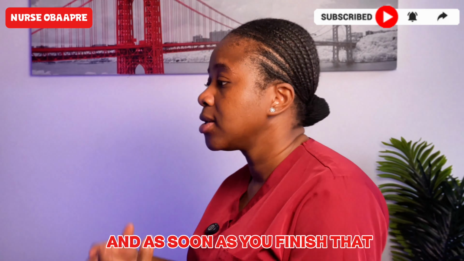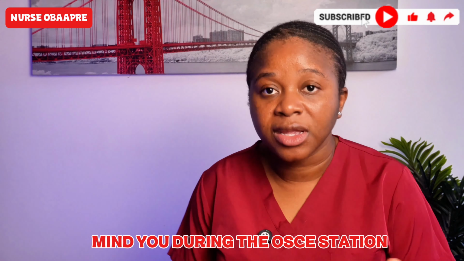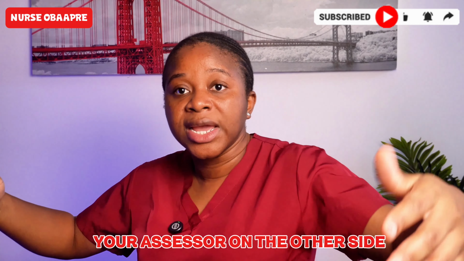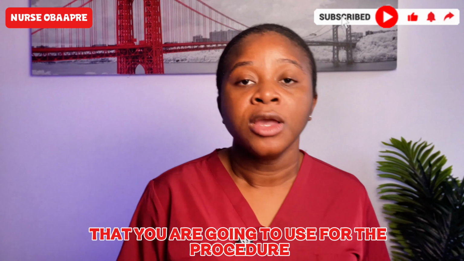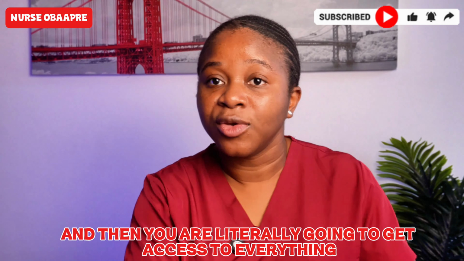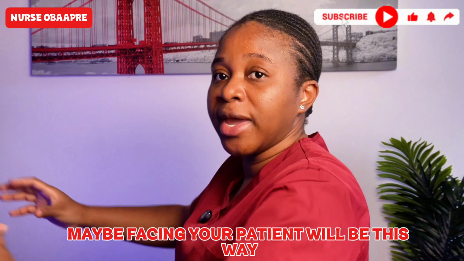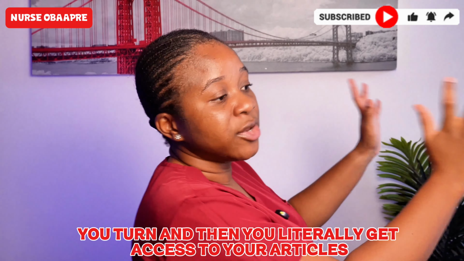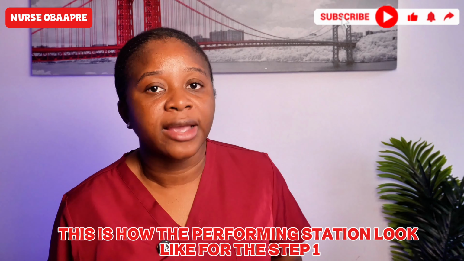And as soon as you finish that, you are going to leave the scene, go and gather your articles from that side. Mind you, during the OSCE station, that room is literally going to have the patient bed on one side, your assessor on the other side, and then the other side will probably be your articles that you are going to use for the procedure. So all you need to do is to turn like this, turn that way, and then you are literally going to get access to everything. Maybe facing your patient will be this way, your assessor will be behind you, the camera is going to be on you, you turn and then you literally get access to your articles. This is how the performing station looks like for the step 1.